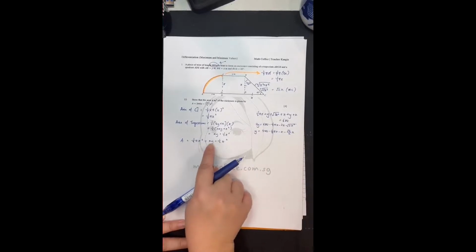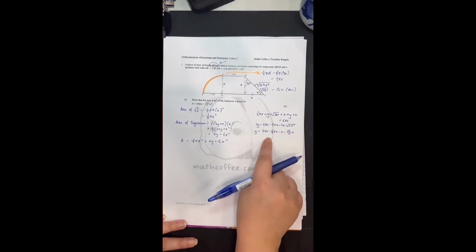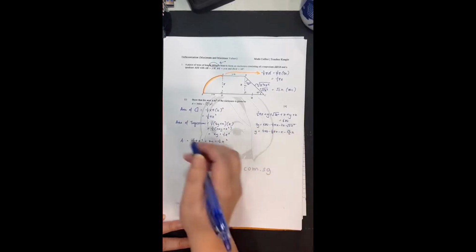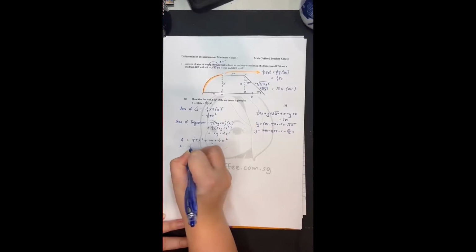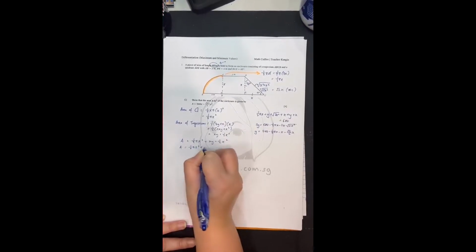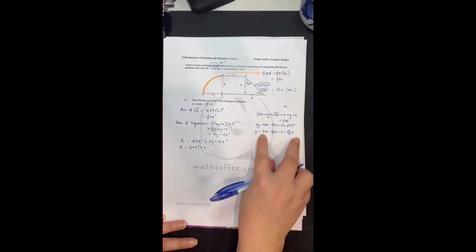So look at this one. Now I have this problem: I have a y here. So I need to change the y to become x. Correct? So what I need to do is replace the y by using this. So my A will be equal to this one, no change, x. I'm going to replace y with this.